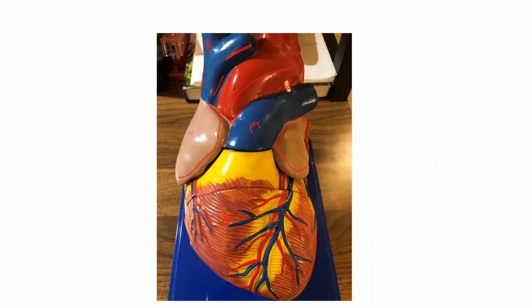Here is the anterior interventricular sulcus or groove, which has the left anterior descending, otherwise known as the anterior interventricular artery, as well as the great cardiac vein. Here is the left ventricle, which is really the apex of the heart.